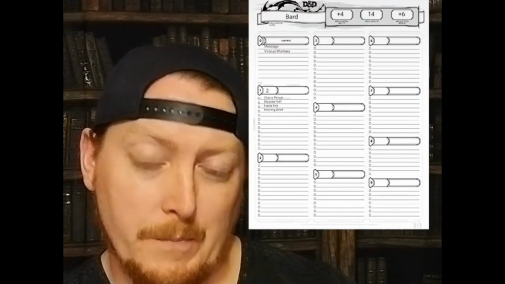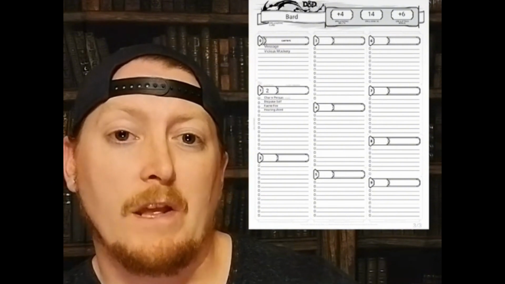So at first level, you get 2 level 1 spell slots. Think of spell slots as like a battery. You get 2 charges. So you can cast the same spell twice, or you can cast 2 different spells. But you can only cast 2 first level spells until you get a long rest, like you sleep overnight.